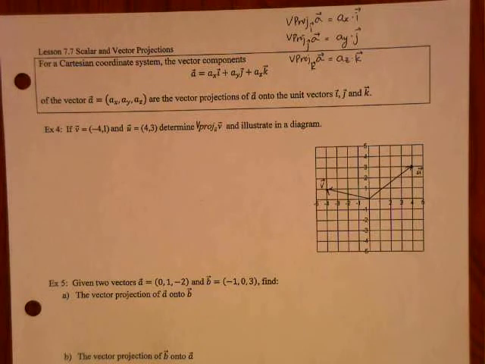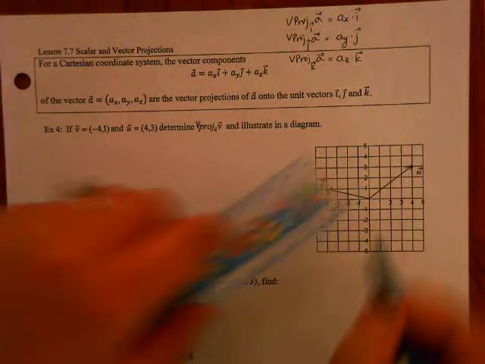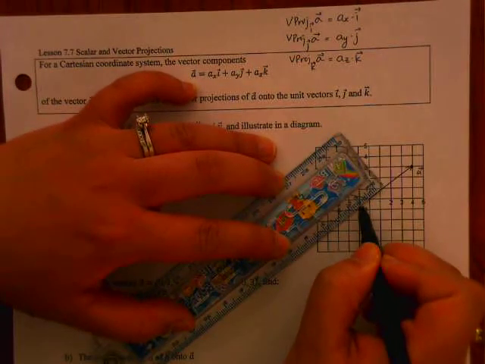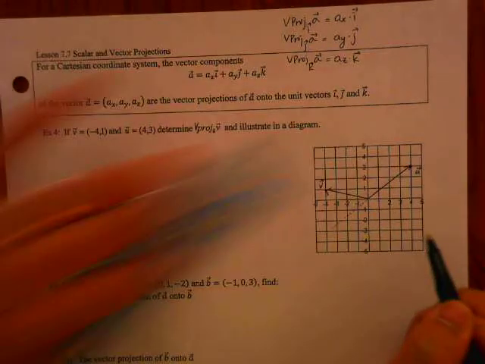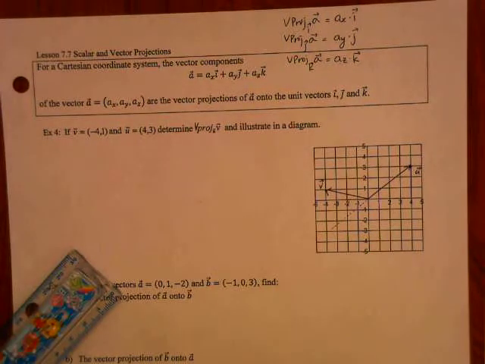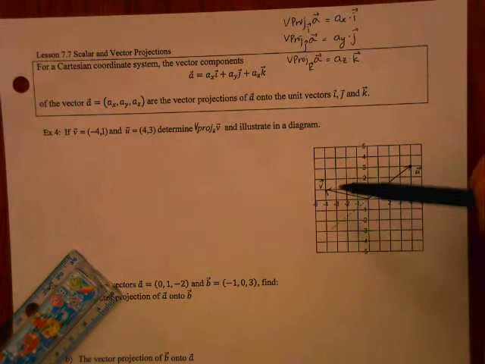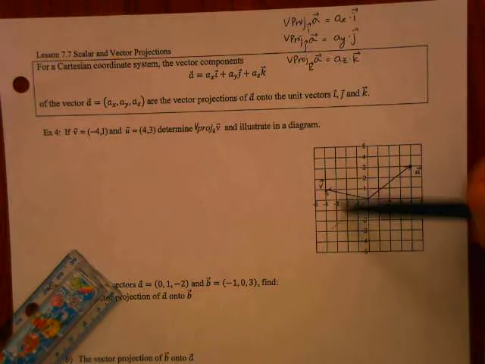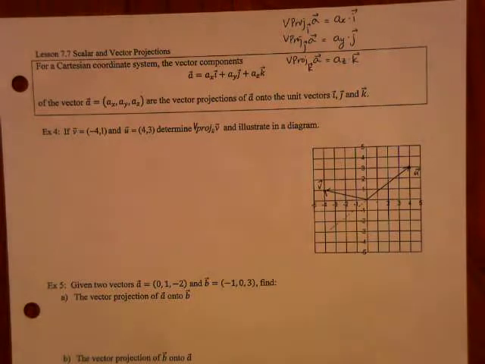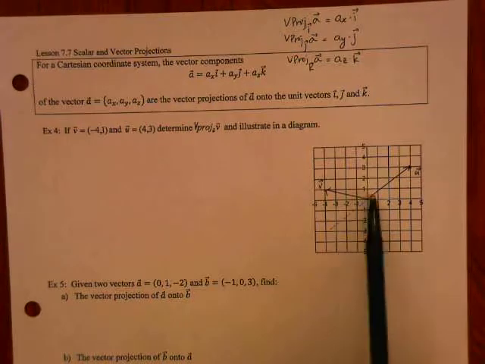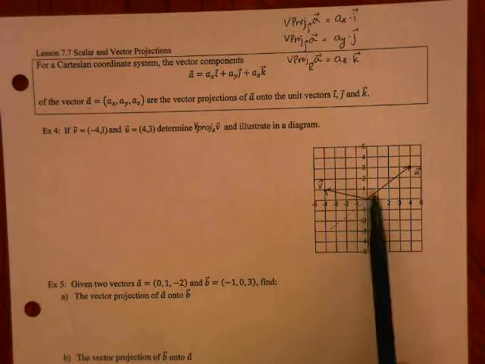So we want to figure out the vector projection of v onto u. So imagine if you were to extend vector u a bit, like so. And then you want the horizontal component of vector v onto vector u, and it has to point, in this case, in the opposite direction of vector u, because you can see from the diagram, between vectors v and u, the angle theta is obtuse.